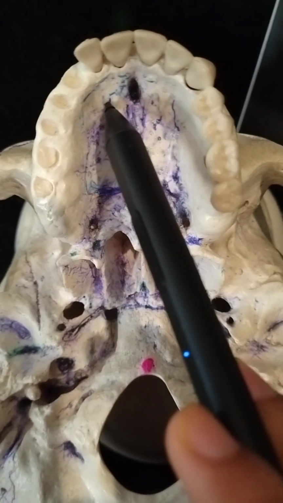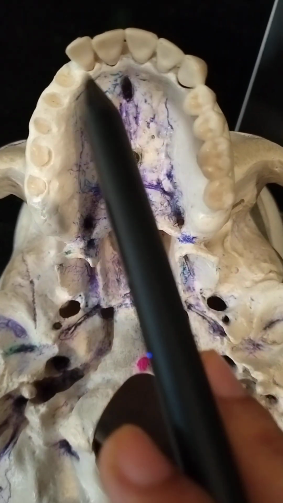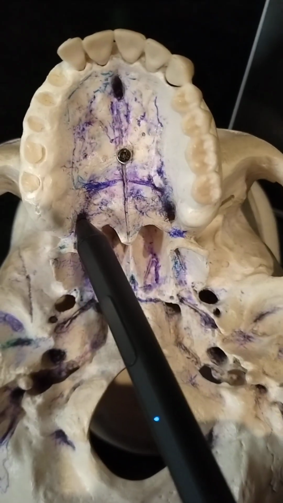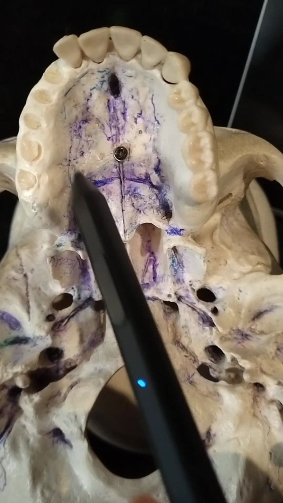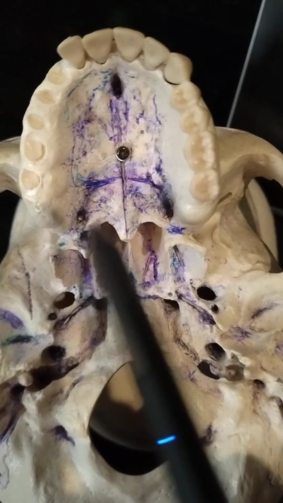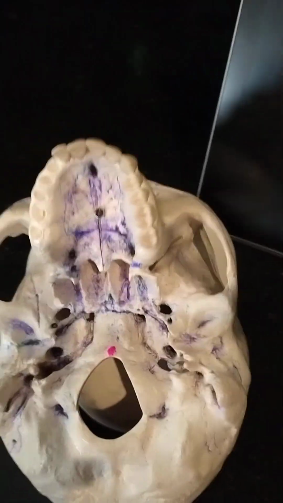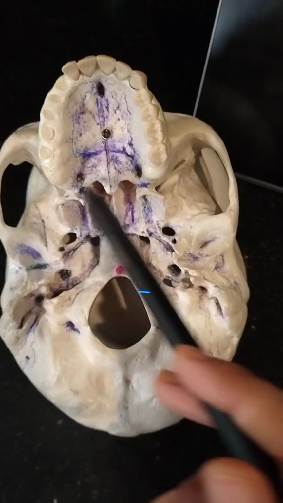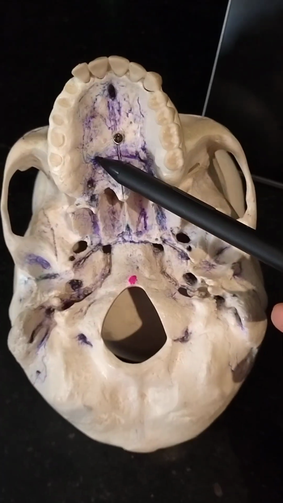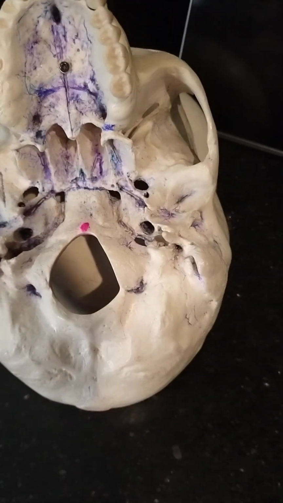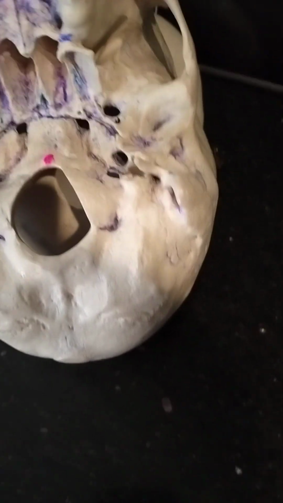These structures supply the premaxillary part of the hard palate. The greater palatine nerves and vessels supply the hard palate, and the lesser palatine nerves supply the soft palate and the tonsils. This was all about the anterior part of the Norma Basalis. Now we move to the middle part.